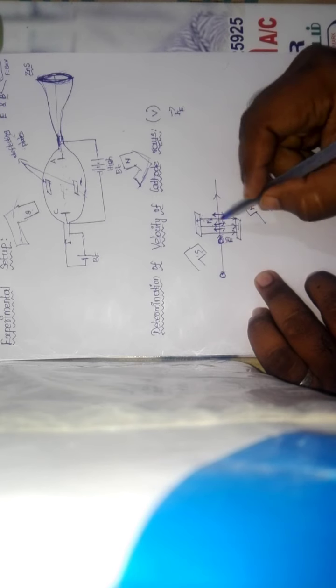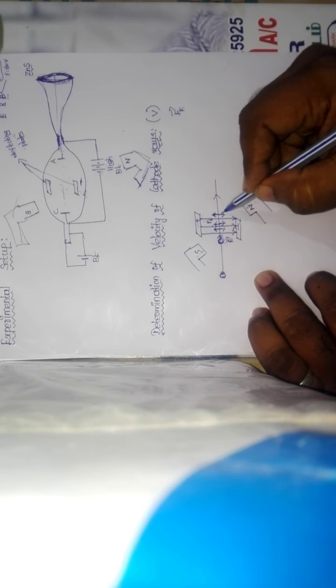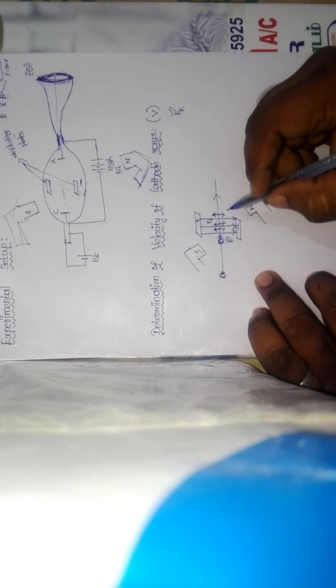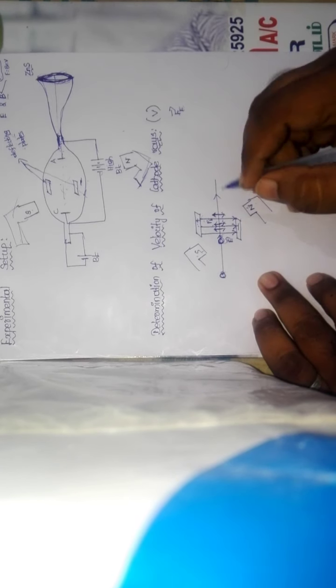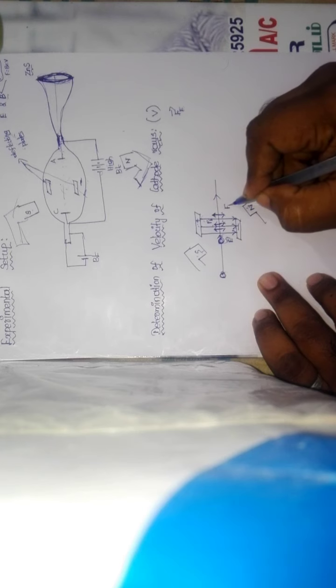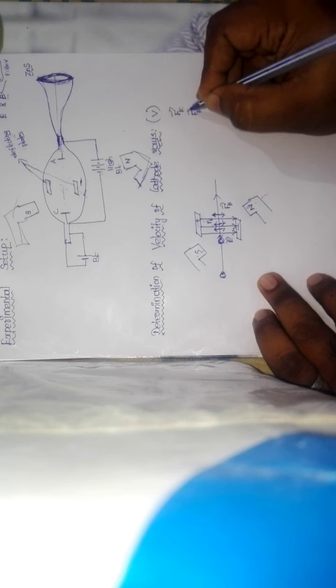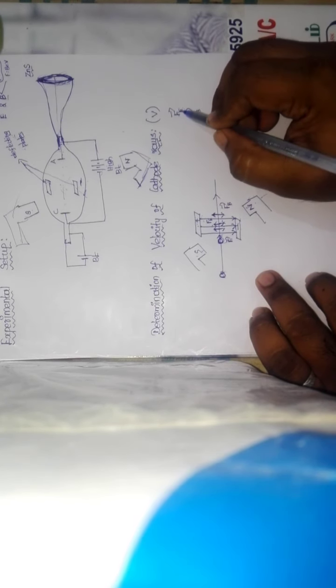Due to this magnetic field, the electron experiences one force, acting in the downward direction, and this downward force is denoted as F suffix B. That is the force due to the magnetic field. Due to the electric field, the force acts on the electron in the upward direction. Due to the magnetic field, the force acts on the electron in the downward direction.